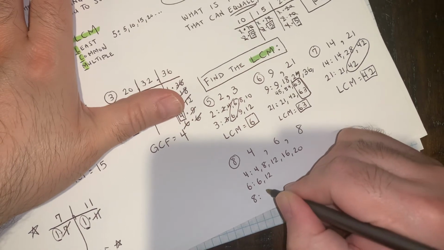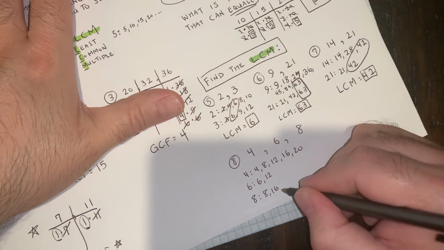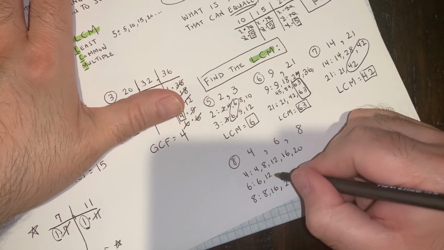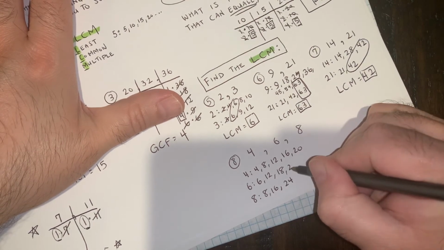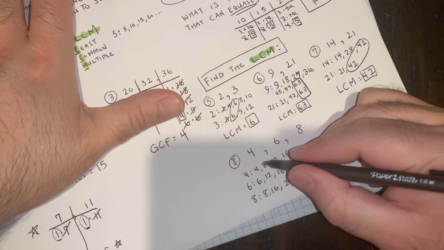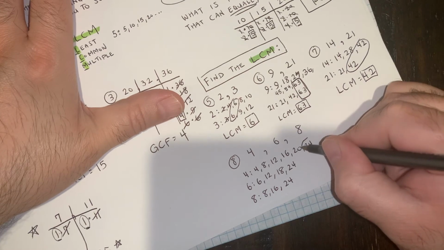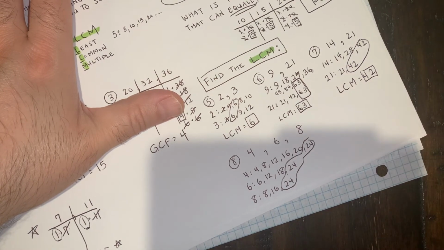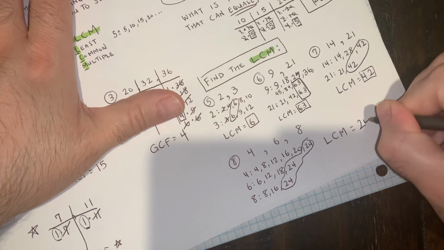Let's count by 8s. 8, 16. Oh, it doesn't work, so I have to keep on going. 24. Let's keep on with the 6s. 18, 24. Well, 24 is repeating, so let me go here. So we have 4, 8, 12, 16, 20, 24, and look right there. 24 was the number that repeated. So the least common multiple is going to be 24.